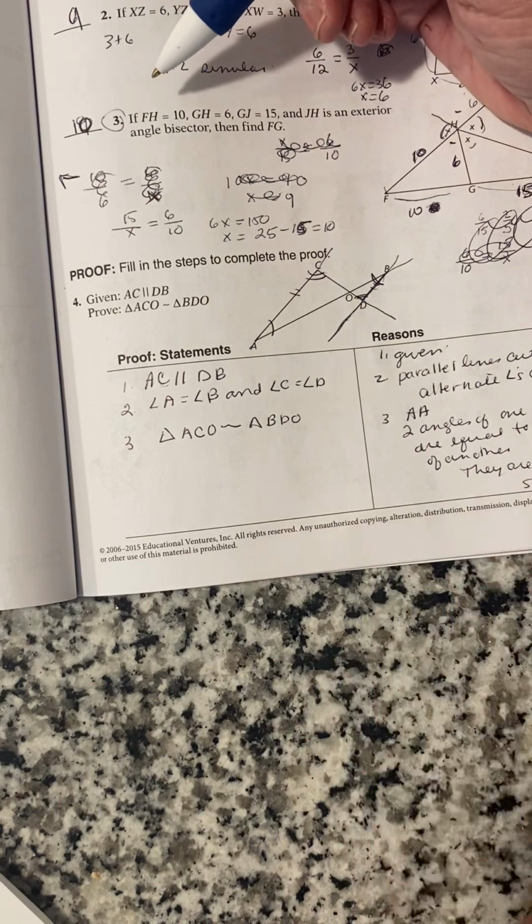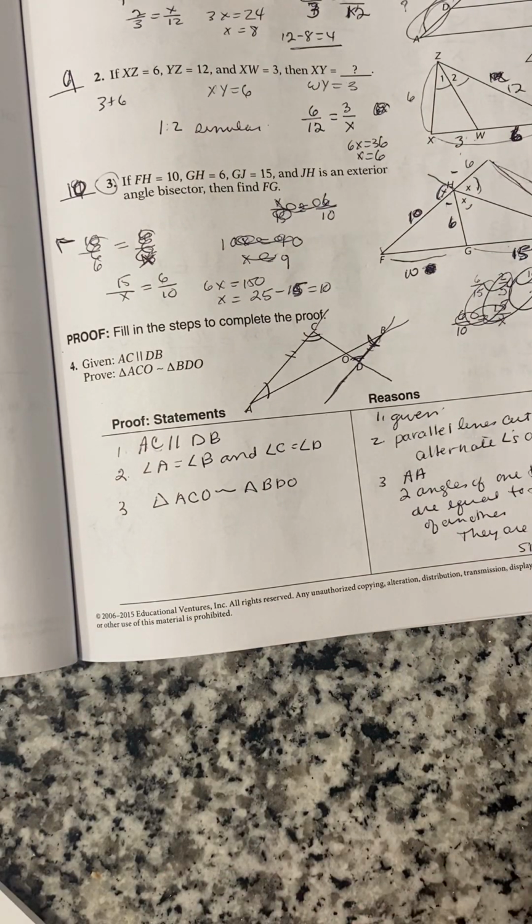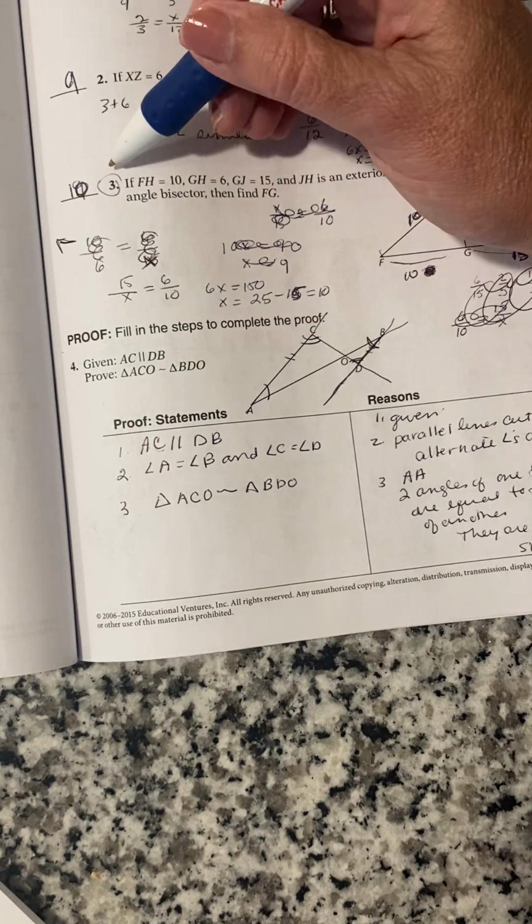But the thing about this answer being 10, since it's a right triangle, you could also take the Pythagorean theorem and figure out that number. We'll do that later, but that's not in your problem. Basically, this answer is going to be 10.